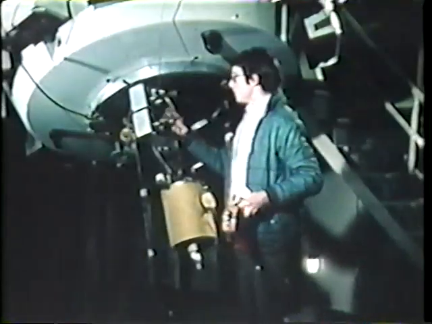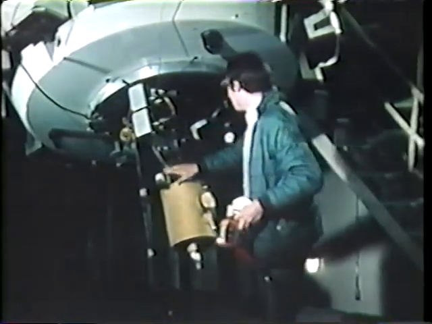This is a photograph of a star field. This is a spectrogram of the same star field. At the Cerro Tololo Observatory in Chile, an astronomer checks the 60-inch telescope which he'll use to make a spectrogram of a single star.